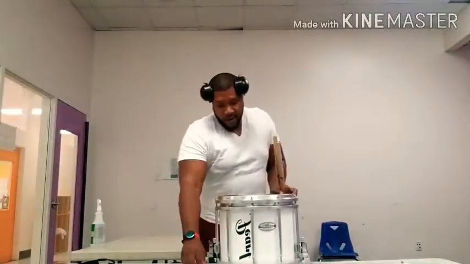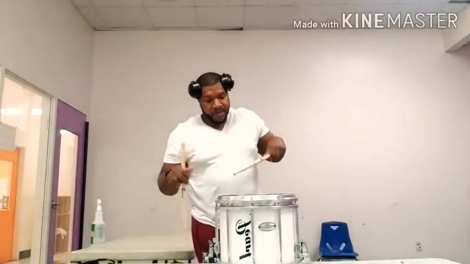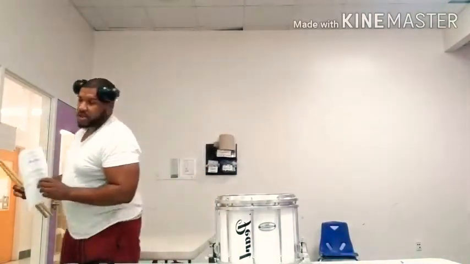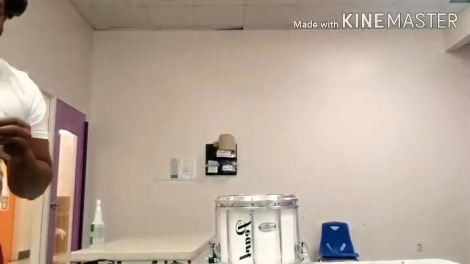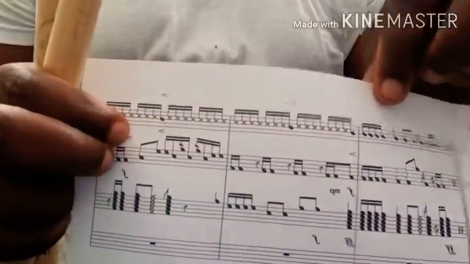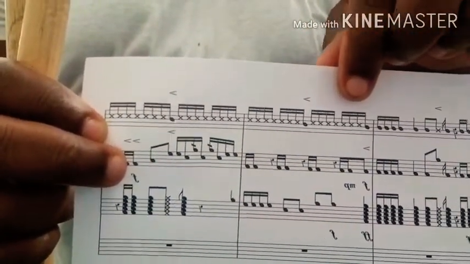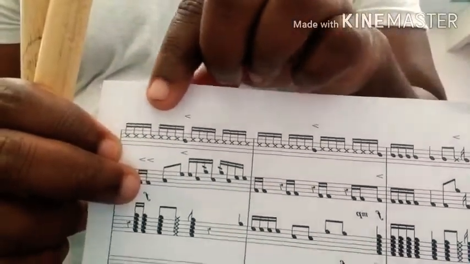All right. Now, measure 17. You have a downbeat, and these are all 16th notes. Matter of fact, I'll show you real quick. You have the downbeat and then a bunch of 16th notes. The X's indicate that you're on the rim, okay?